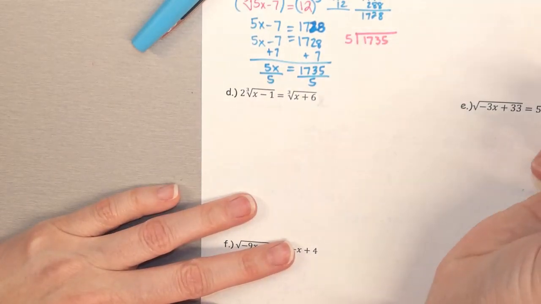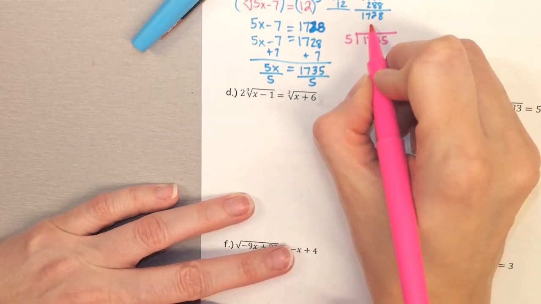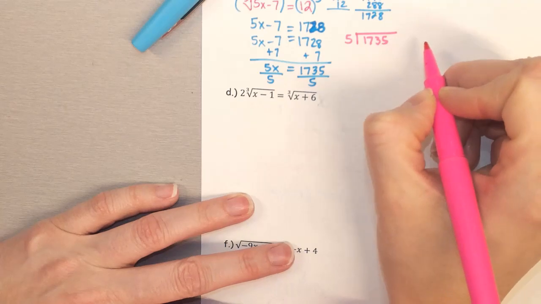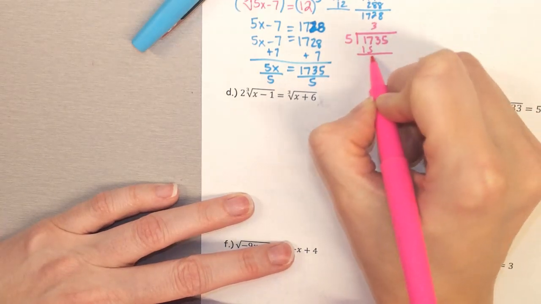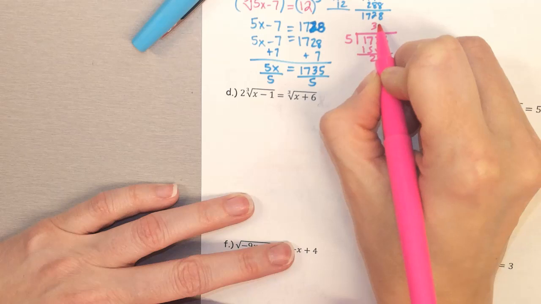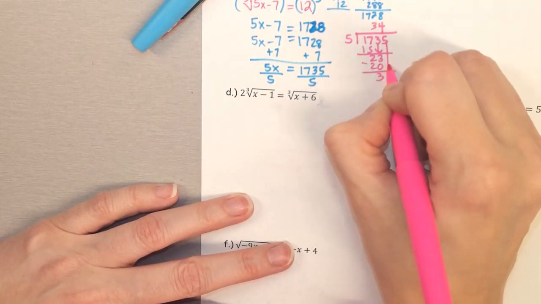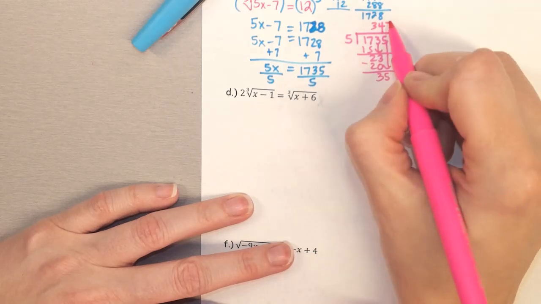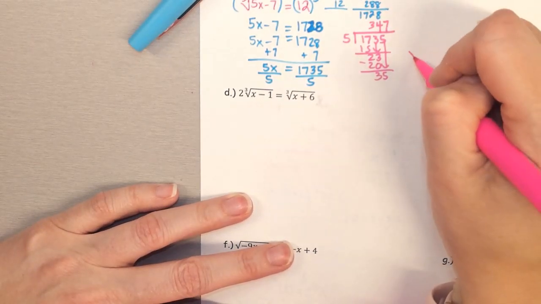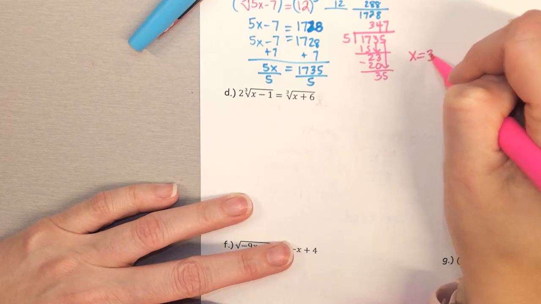Okay, so 5 goes into 17. How many times? 3. Goes into 23. 4 times. Goes into 35. 7 times. Okay, so for x, we got 347.